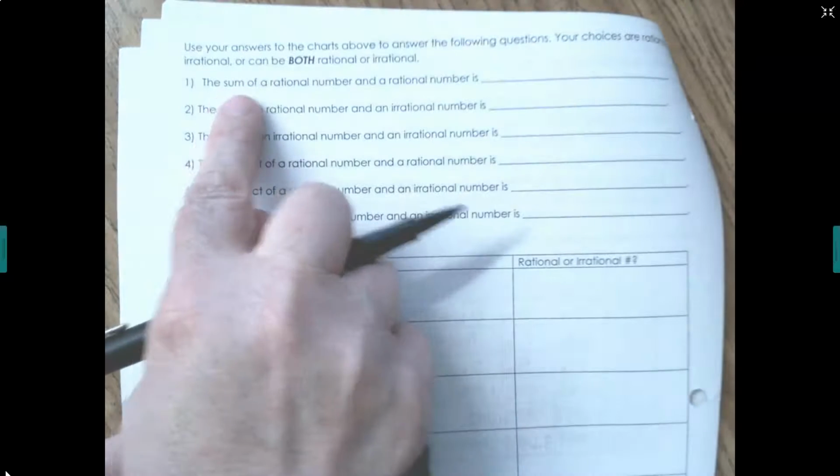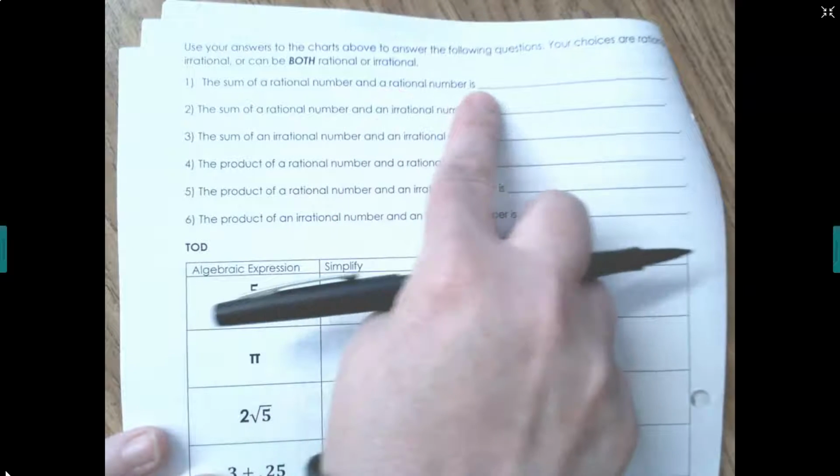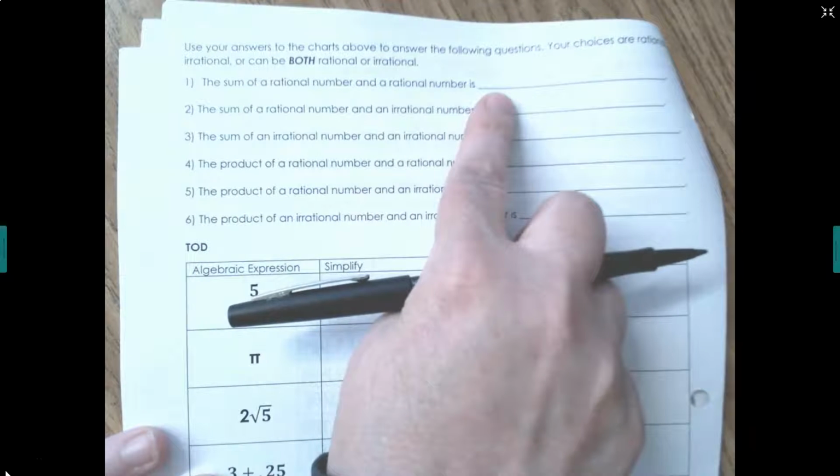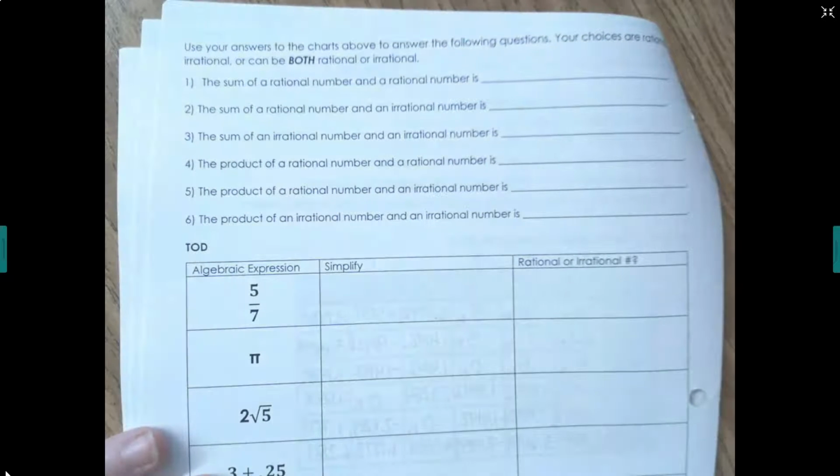Alright, so the directions here. Use your answers to the charts to answer the following questions. Your choices are rational, irrational, or can be both rational and irrational. So I want to know what the sum of a rational and rational number is. Is it rational, irrational, or can it be both? So the sum of two rational numbers.